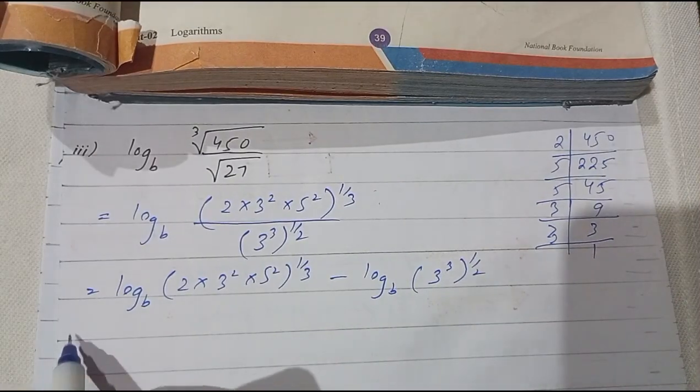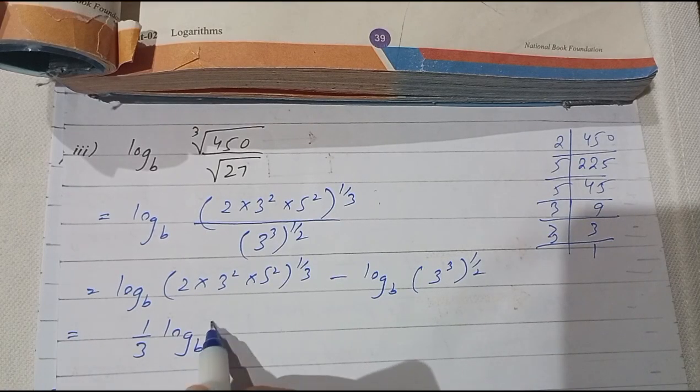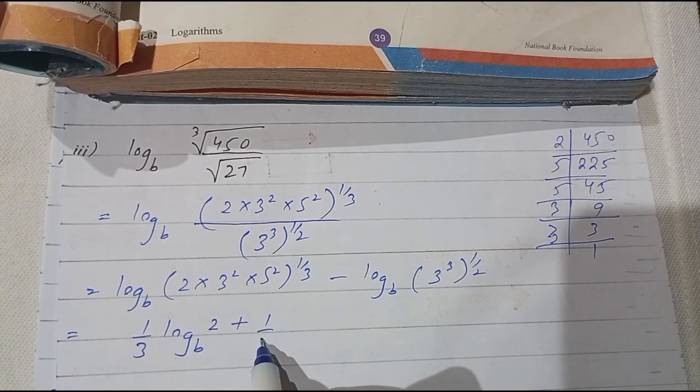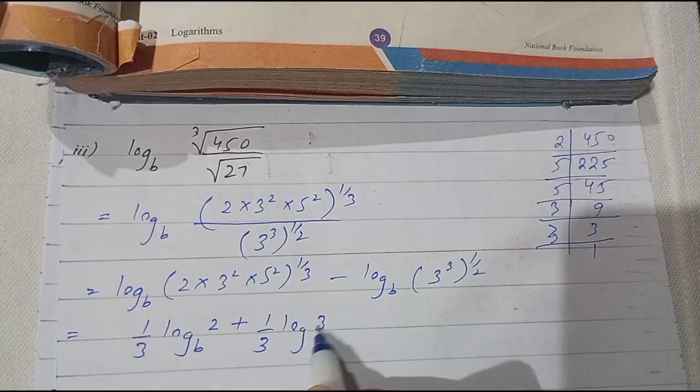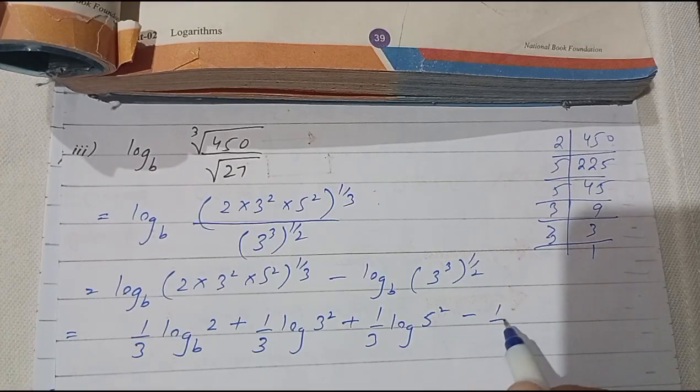Applying product law, power comes first, that equals log of b 2 plus 1 by 3 log of 3 square plus 1 by 3 log of 5 square minus 1 by 2 log of 3 cube.